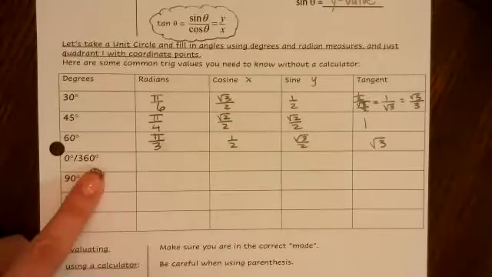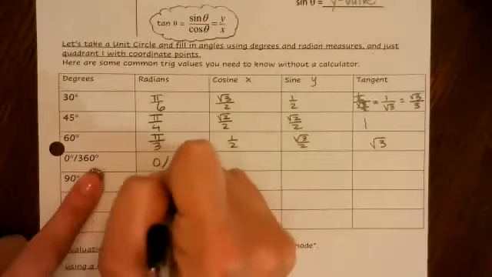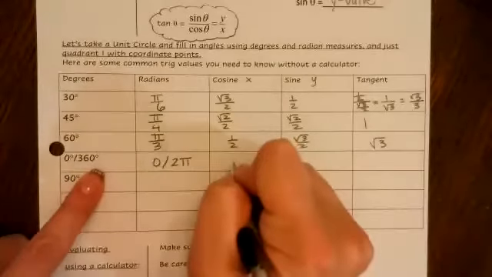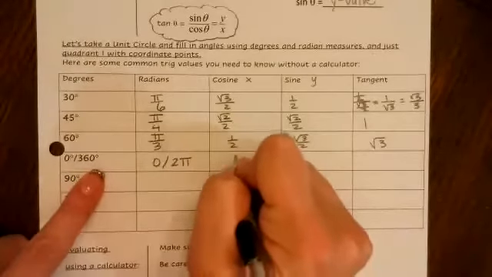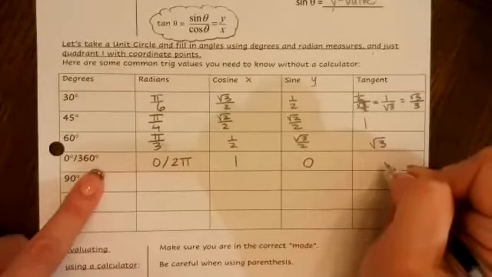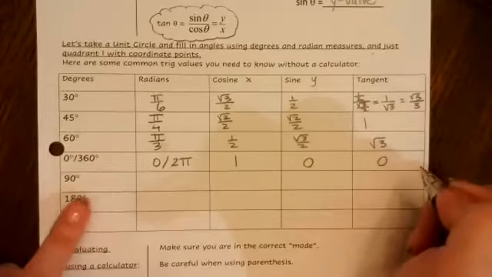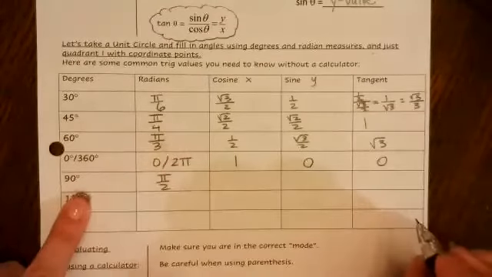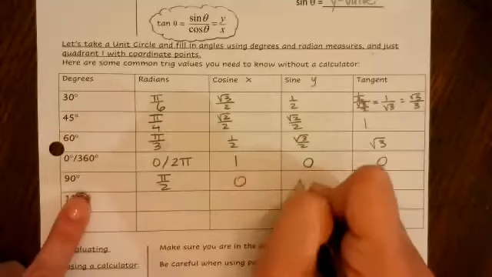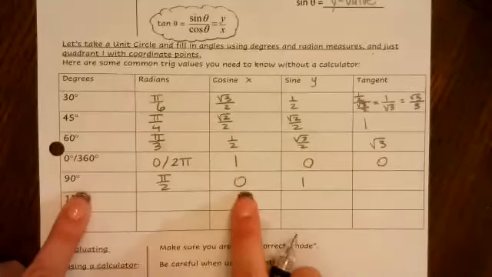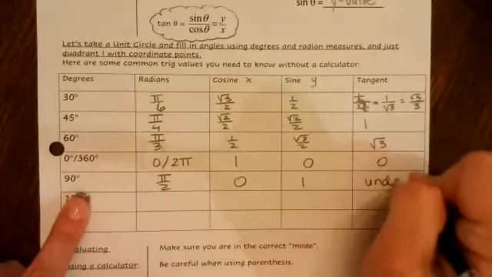For 0 and 360, that's going to be 0 or 2 pi for radian mode. We said that's the point 1, 0, so the cosine would be 1. The sine would be 0. If I take 0 and divide it by 1, I get 0. For 90 degrees, which is pi over 2, that's our point 0, 1. And so 0, 1. If I divide this, 1 divided by 0, you cannot divide by 0. That is undefined.